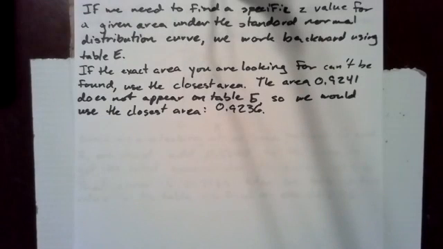If we need to find a specific z value for a given area under the standard normal distribution curve, we work backwards using table E. If the exact area you are looking for can't be found, use the closest area. The area 0.9241 does not appear on table E, so we would use the closest area, which is 0.9236.